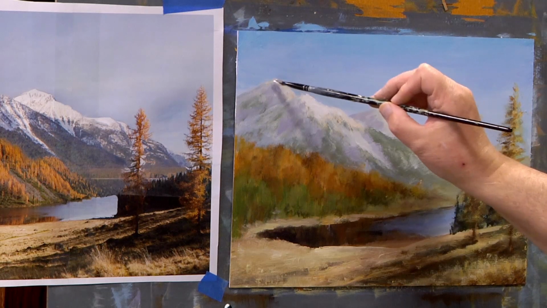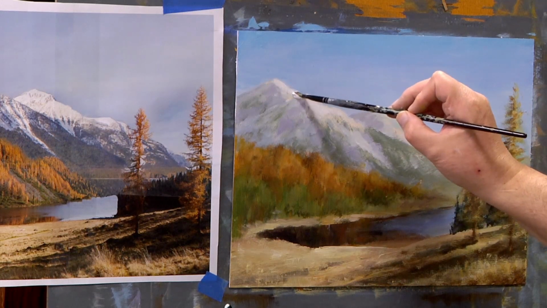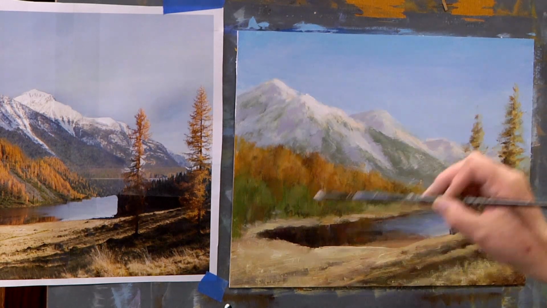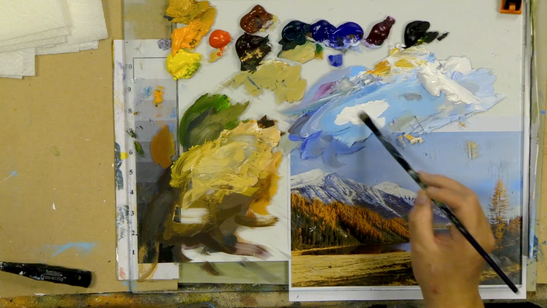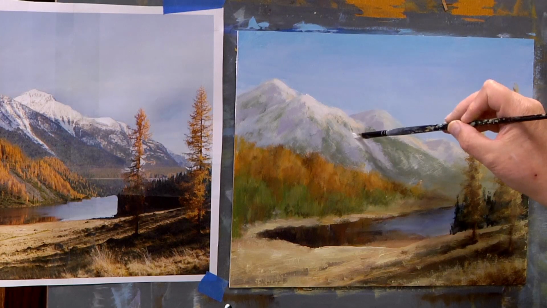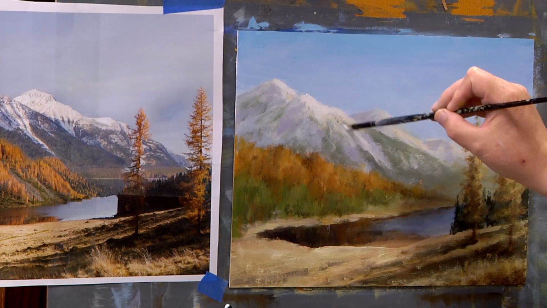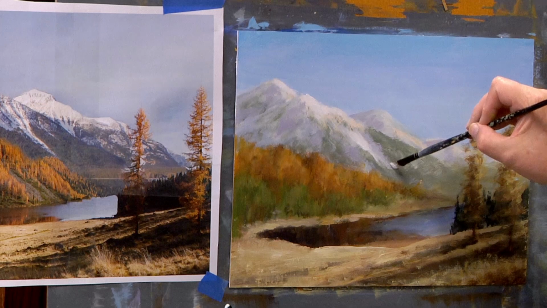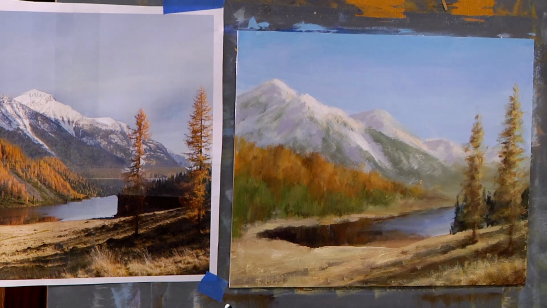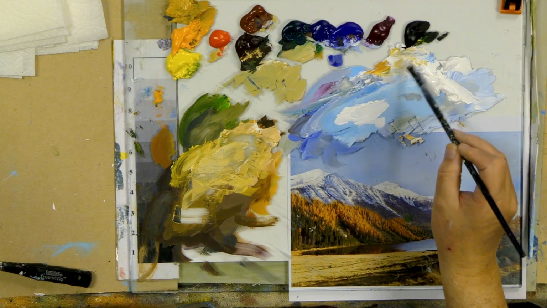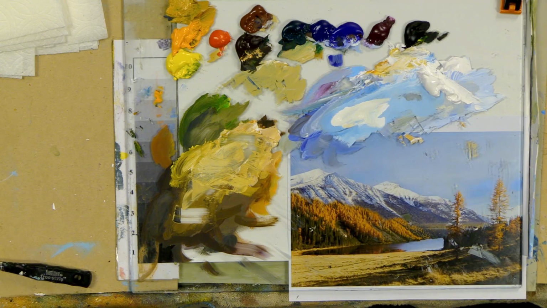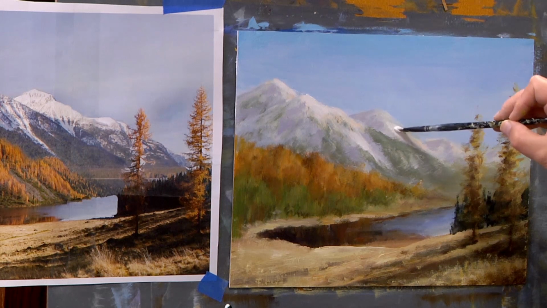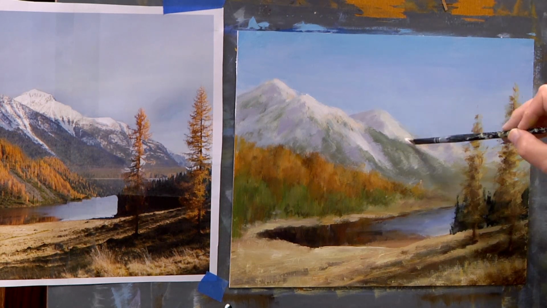Might leave a little texture in that too, just to break it up and have a little more interest through here. Just some white. I'm not doing it really opaque, so I have to add that little yellow orange to it. We can add just a touch of that as I go back here.